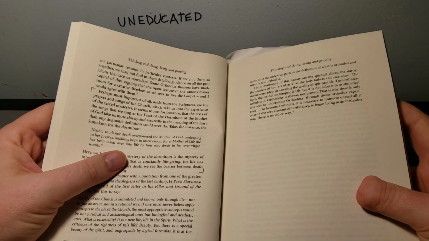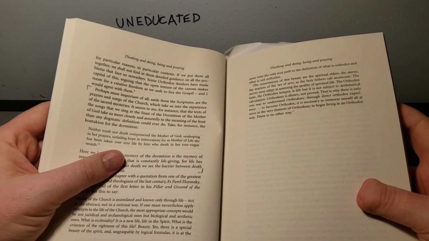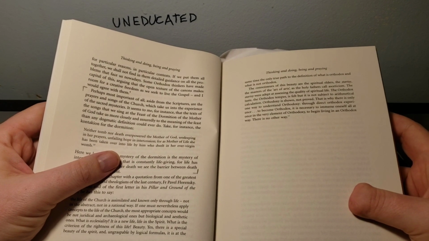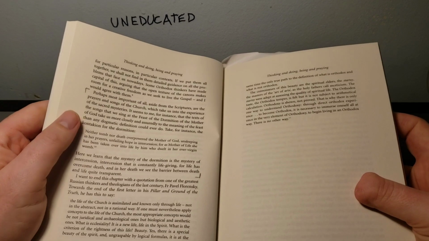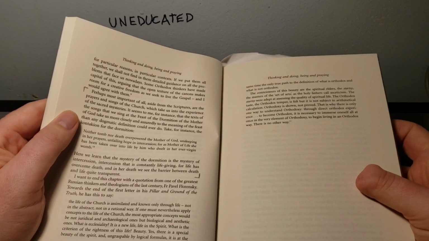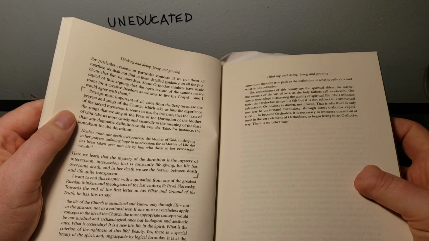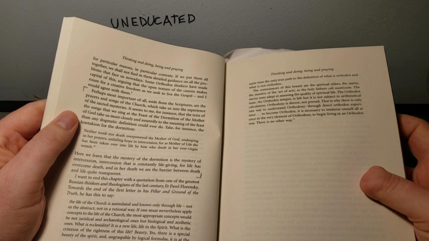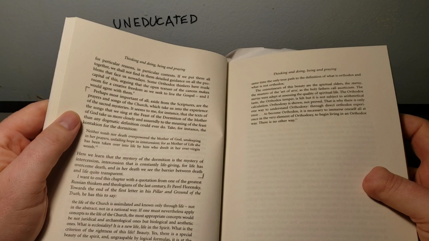This is another bit that jumped out at me. The section of the book, Thinking and Doing, Being and Praying, is mostly just about how we worship and how we pray. And so here he says, perhaps most important of all, aside from the scriptures, are the prayers and songs of the church, which take us into the experience of the sacred mysteries.